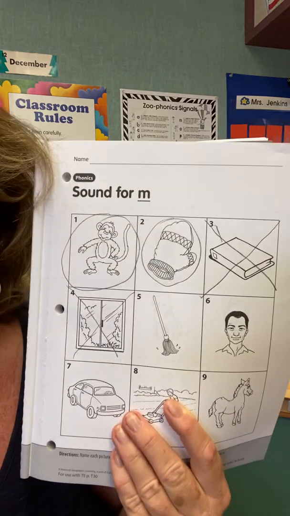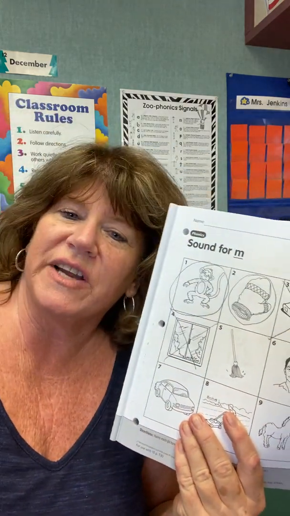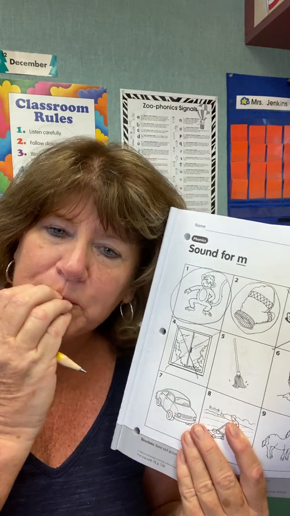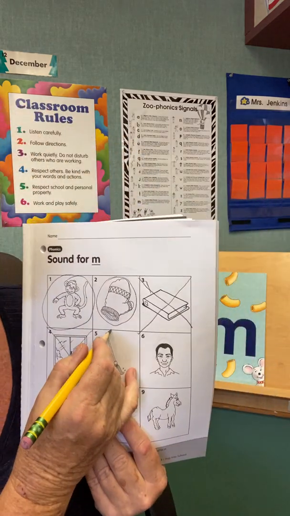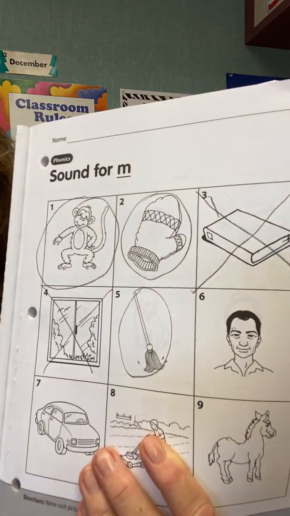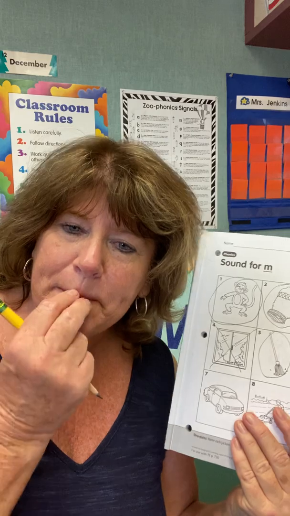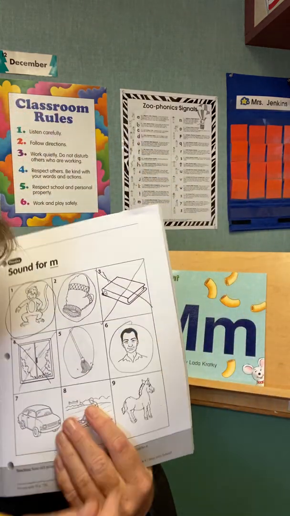Okay, this one looks like a broom. It's a mop. Okay, if you have floors in your house that need to be mopped, you know what that is. So watch me say it. Mop. Missy, mouse, yes. I'm gonna circle it for now. Okay, and this one looks like a daddy, but we're gonna call him a man. Okay, look at me say it. Man. I put my lips together. I'm gonna circle it.